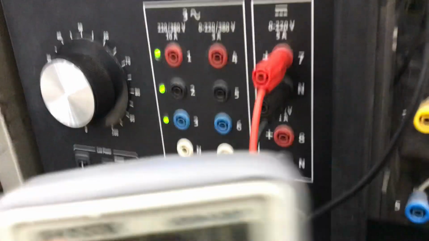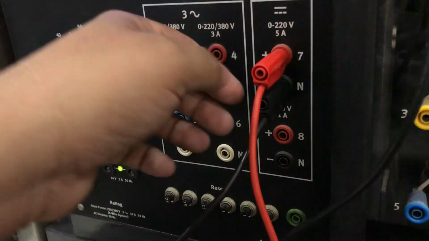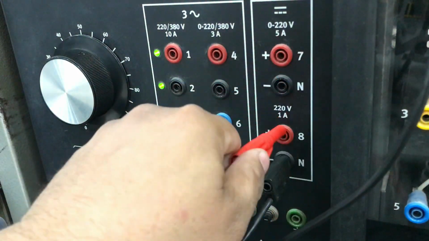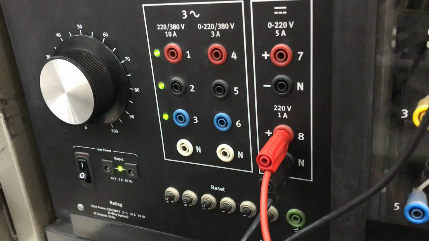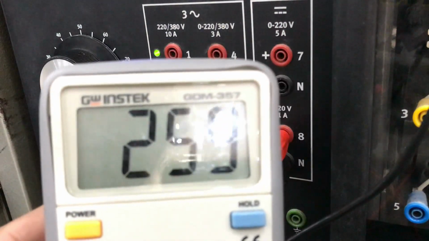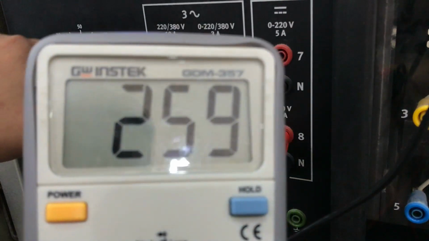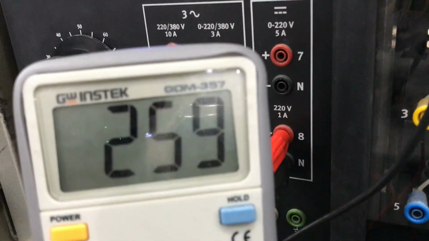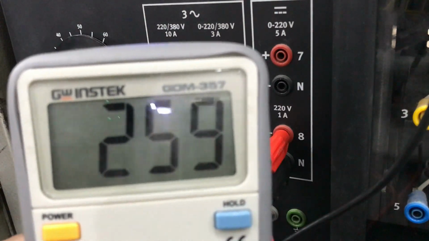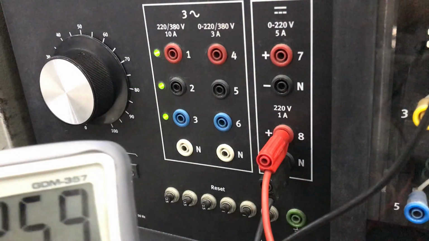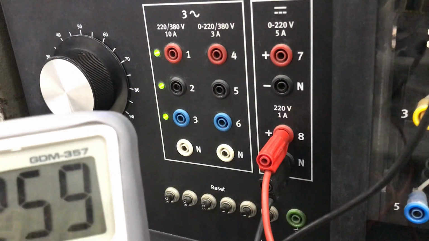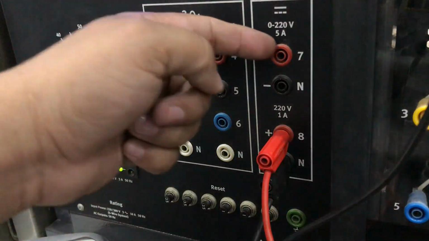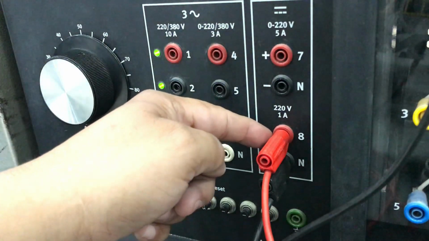So right now you're not seeing anything. Once I change these probes, let me take out these probes and put this on neutral, right here, and look what I'm getting. Without even touching the knob, my knob is all the way down at 0. At fixed I'm getting 260 volts, exactly the same thing. Why am I getting 260 volts instead of 220? Because there's no load connected. If I connect the load, it should maintain that 220 volts. So that's the idea behind DC. This is for DC variable, this is DC fixed.